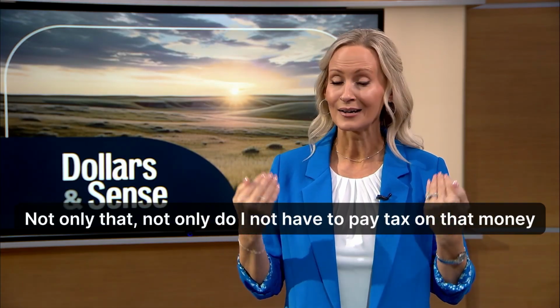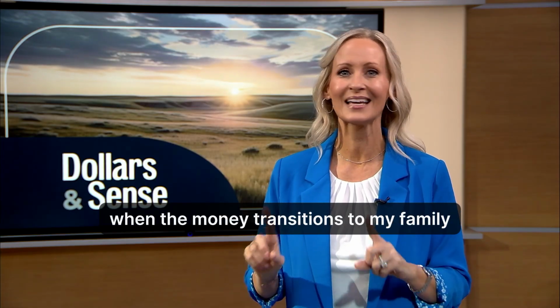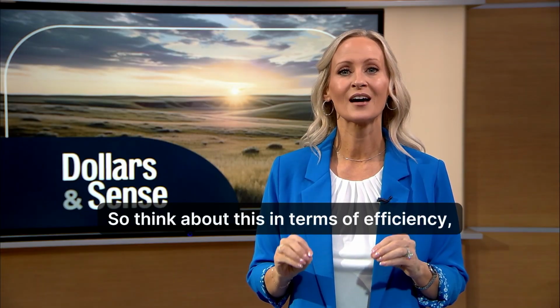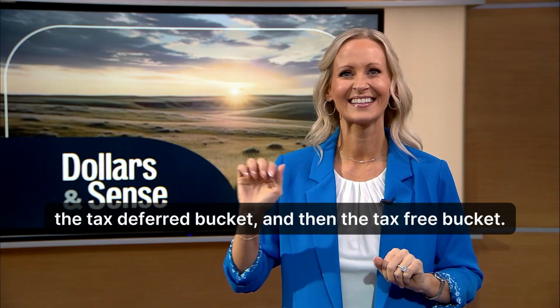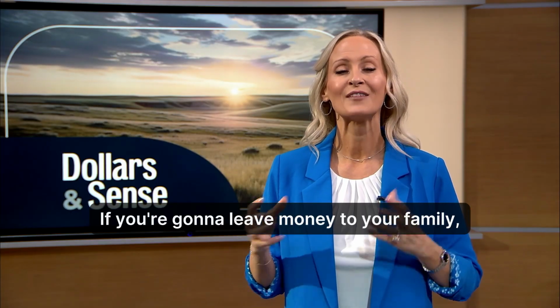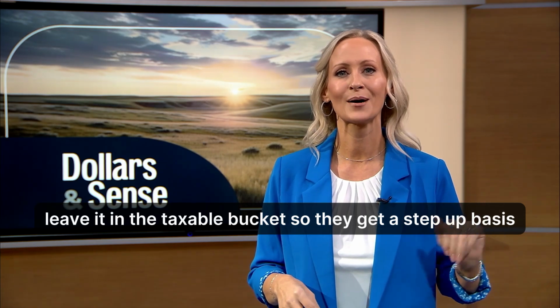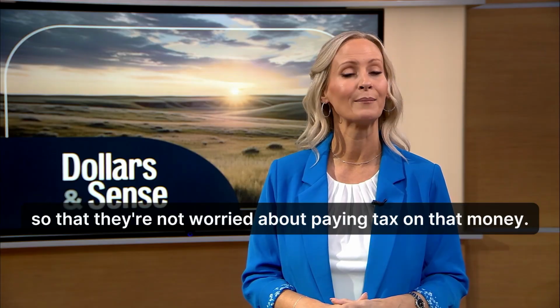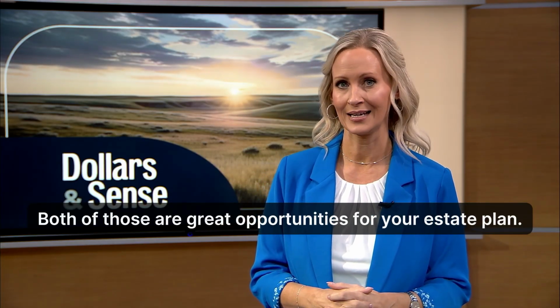And not only that, not only do I not have to pay tax on that money, when the money transitions to my family, they don't have to pay taxes either. So think about this in terms of efficiency. You've got the taxable bucket, the tax deferred bucket, and then the tax-free bucket. If you're going to leave money to your family, leave it in the taxable bucket so they get a step-up in basis, or leave the tax-free bucket so that they're not worried about paying tax on that money. Both of those are great opportunities for your estate plan.